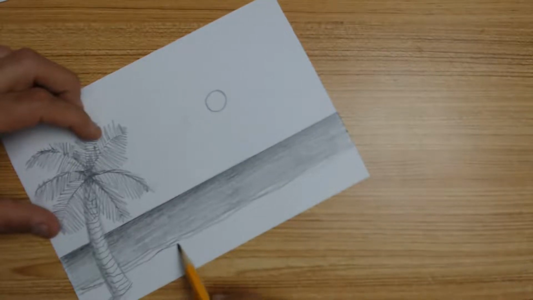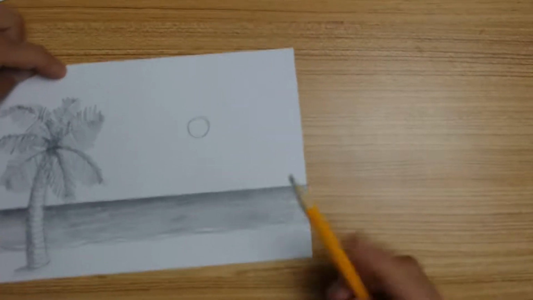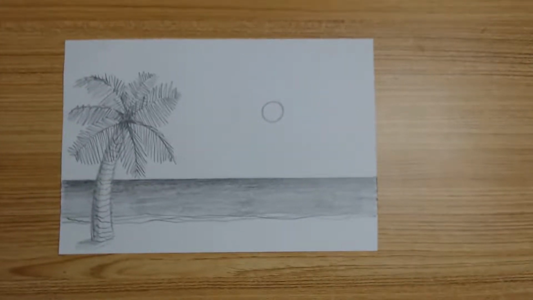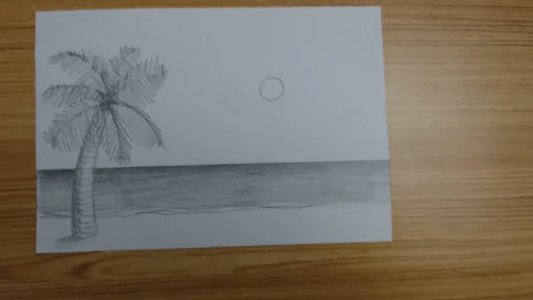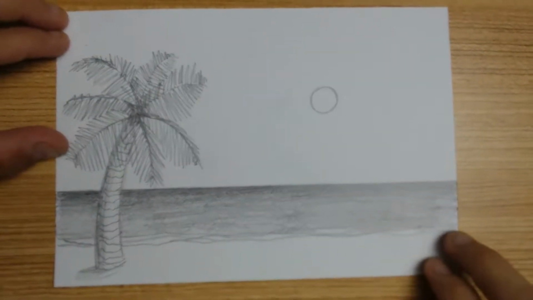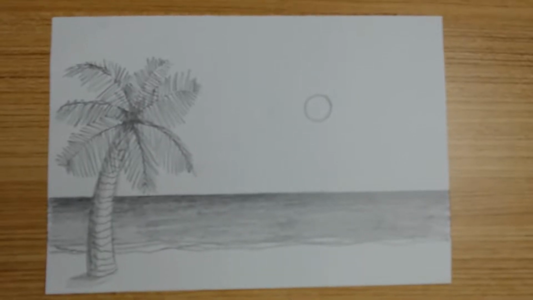And now with my eraser, sorry, I'll bring this closer so you can see it better.